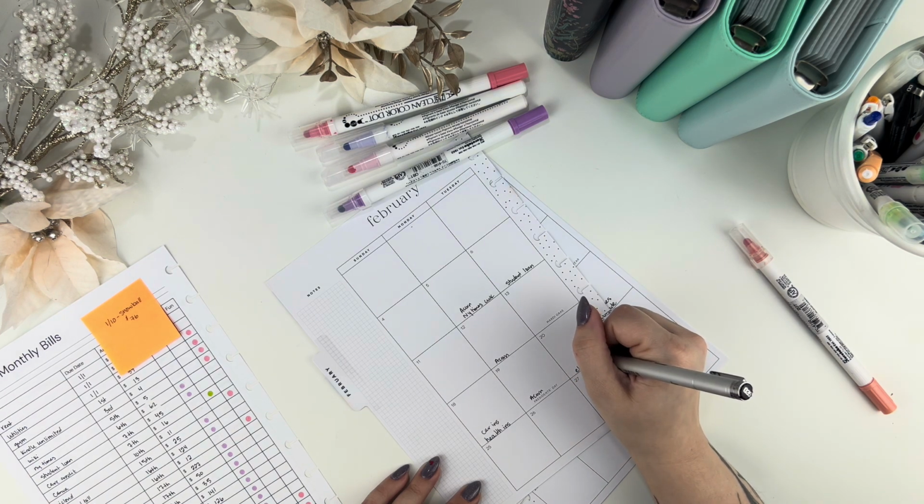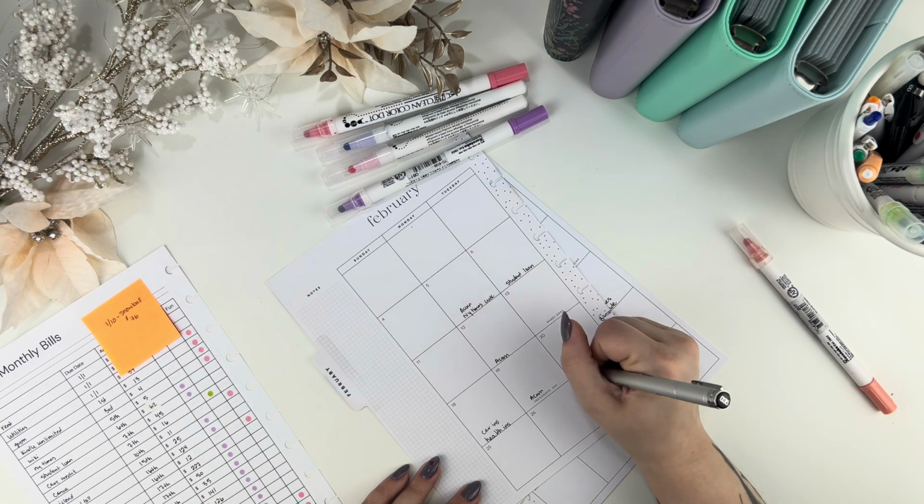Electric on the 20th, along with Upstart.